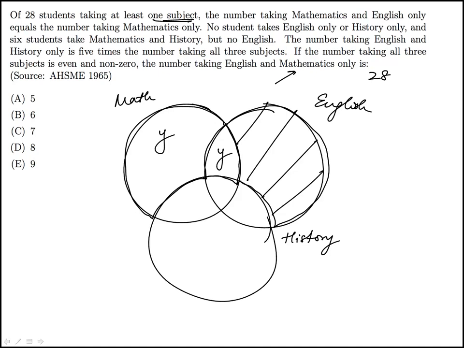Next they say no student takes English only, which means this region is 0, or doesn't exist, or history also, so this is 0. So that simplifies this problem quite a bit. And it says 6 students take mathematics and history, but no English. So that would be this. So no English, because English would require this region here. So that's mathematics and history, but no English.